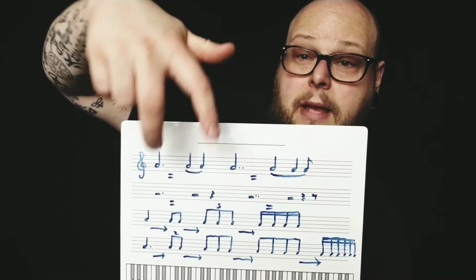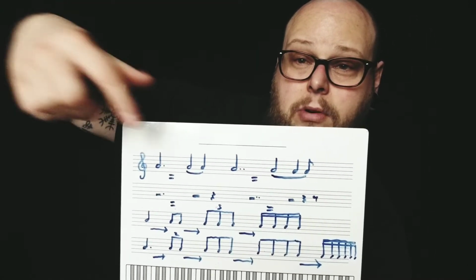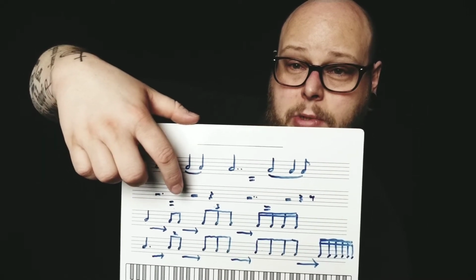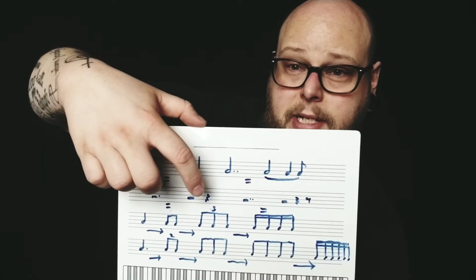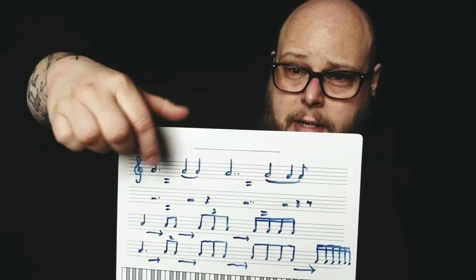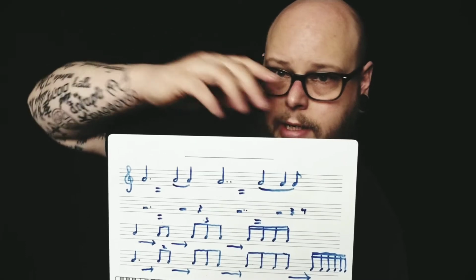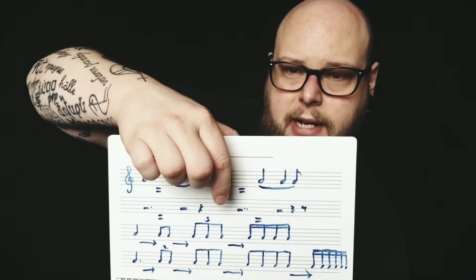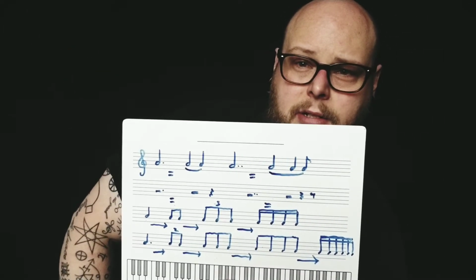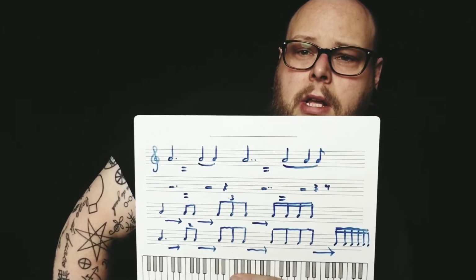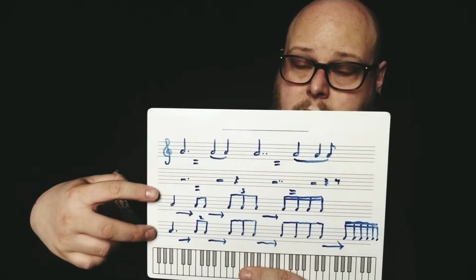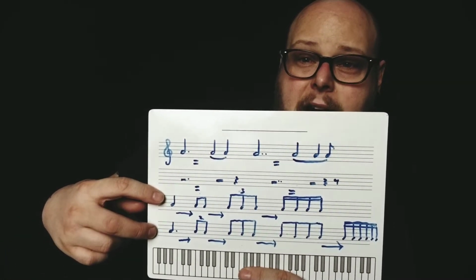Now, same concept below, only in rest form. Here's a dotted half rest, which means it equals a half rest plus a quarter rest. So it covers 3 beats, just like what's going on up here. I made them parallel so that you would understand it's the same thing. And then a double dotted rest, you end up with 3.5 beats worth of rest.